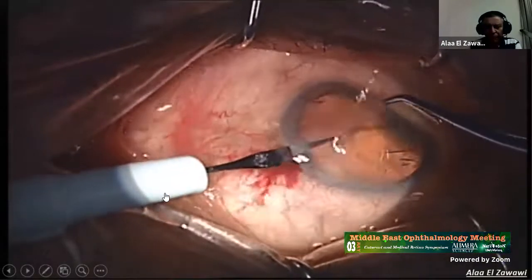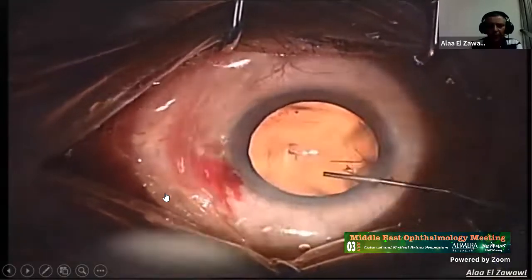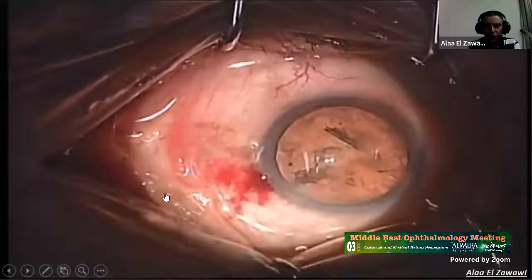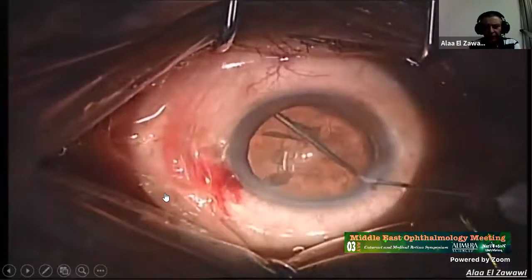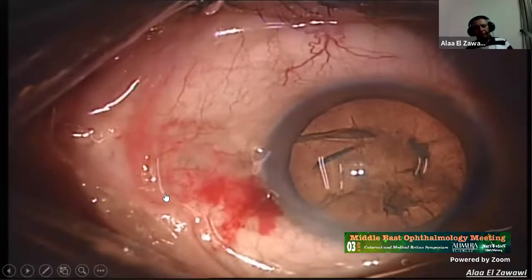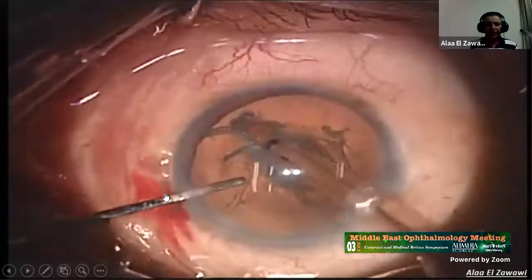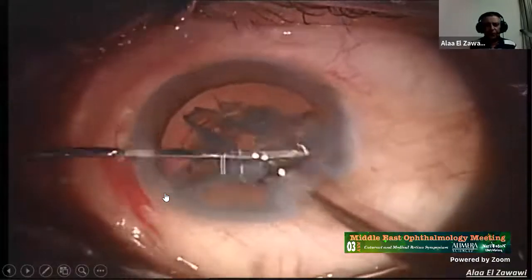And then I proceed to hydro dissection, my usual hydro dissection, just entering under the anterior capsule, raising it a little bit. And if it is needed, I do the rotation, and then I will start my phaco. My phaco is my usual divide and conquer that I am fond of. And everything looks fine, everything looks okay.